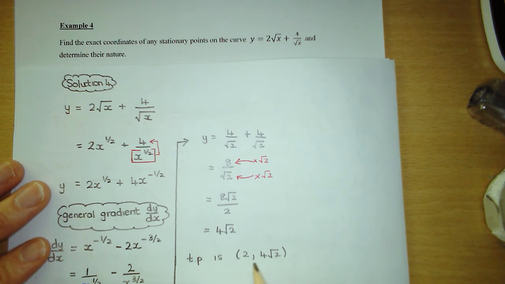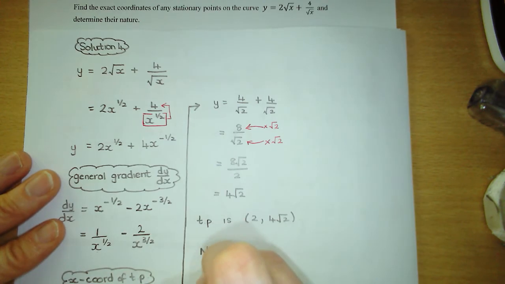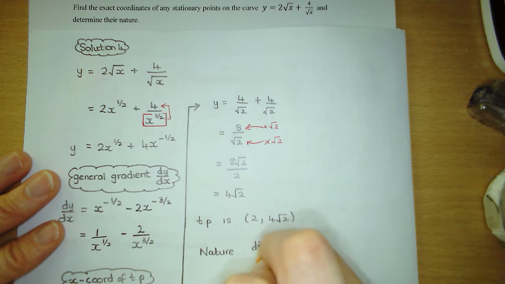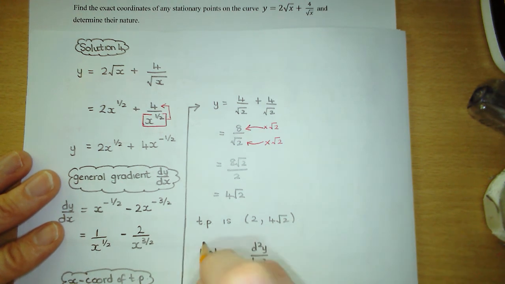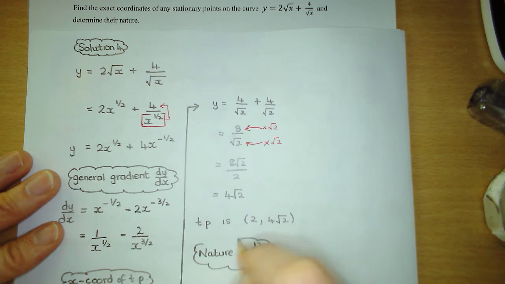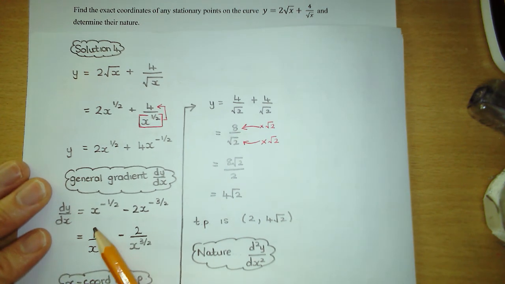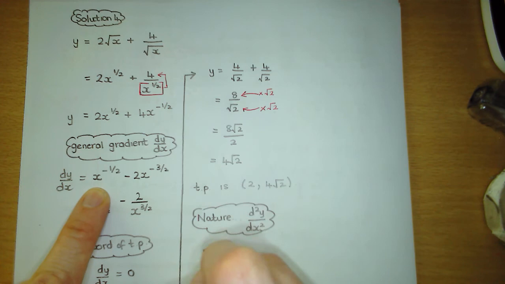Now that's the turning point. We've got to get its nature. So remember, the nature of the turning point is given by d2y by dx squared, or f double dashed x. So that means we'll have to differentiate the first derivative. So if we take it back to here, that's the first derivative, dy by dx. We're going to differentiate this. So d2y by dx squared.